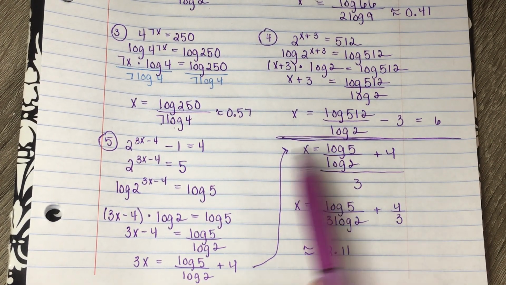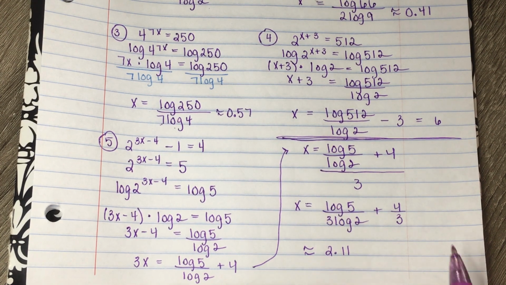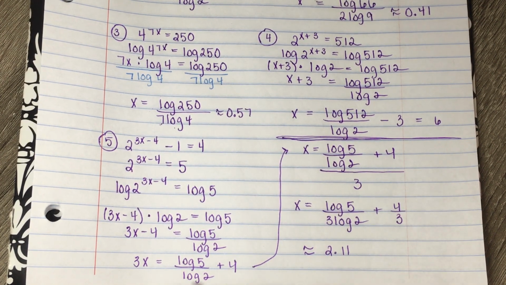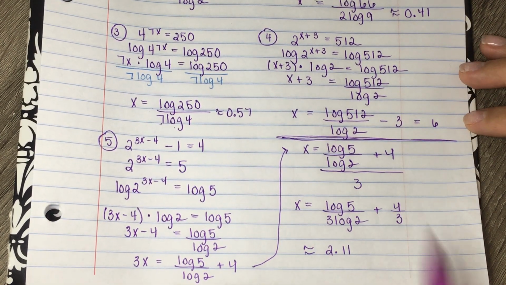Now, if this is really confusing, if your algebra right here is not that strong, that's okay. Go back to this step and go in the calculator and do log 5 over log 2, get a decimal, add 4, you'll still have a decimal, and then divide by 3. So do it in chunks, do it in little pieces if you're not comfortable with doing this algebra here.